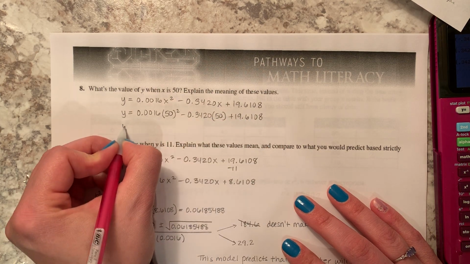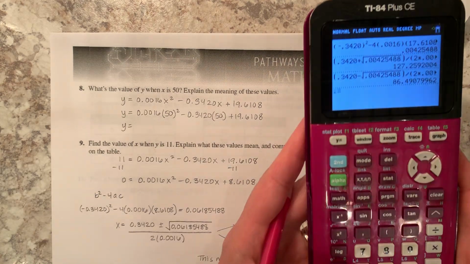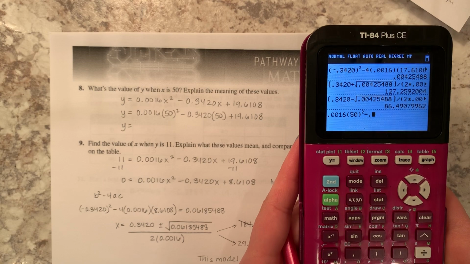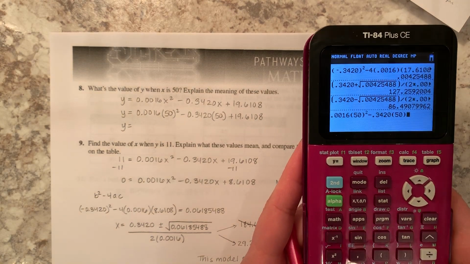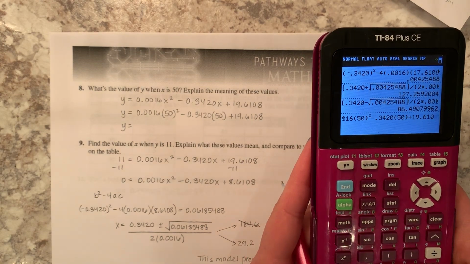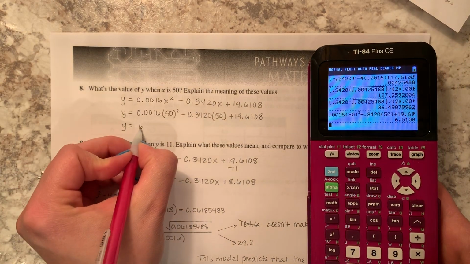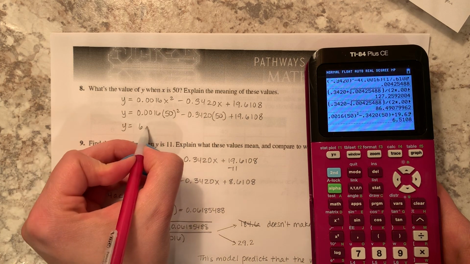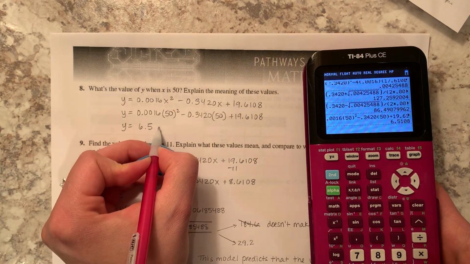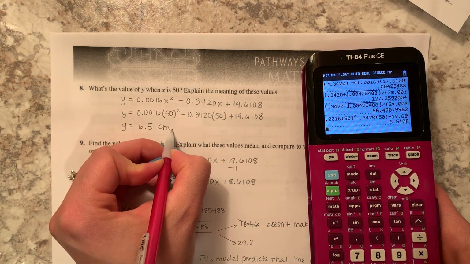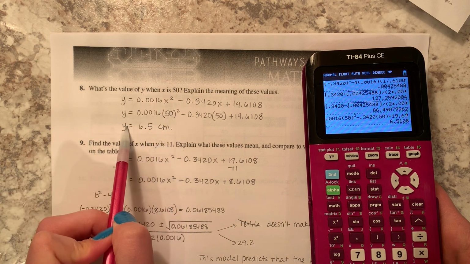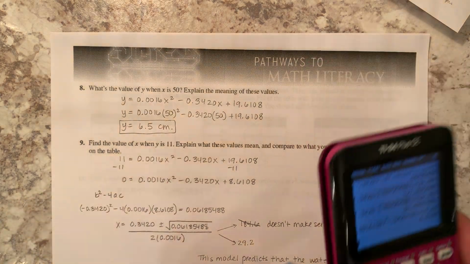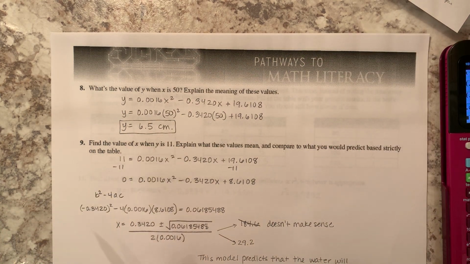Lots of writing here. And now I plug it in the calculator. And we get, let's see, what do I want to round to? Let's just do the nearest tenth again, 6.5. And that happens to be centimeters because remember, y is height, not time. All right, so that's number 8, finding the value of y when x equals 50.